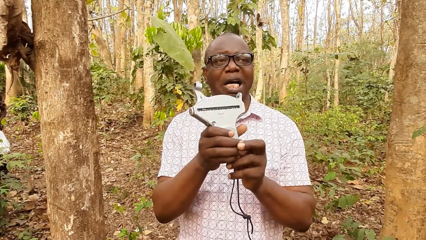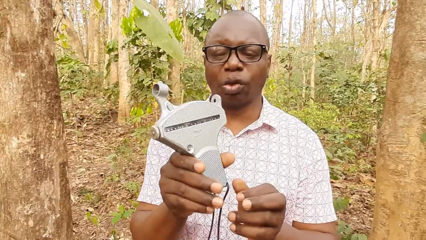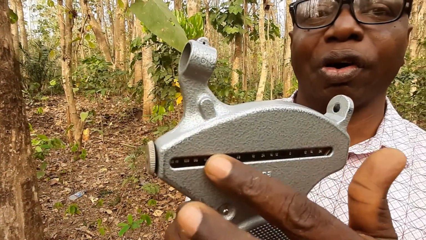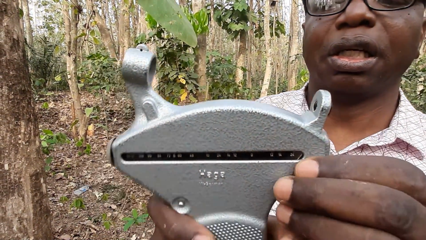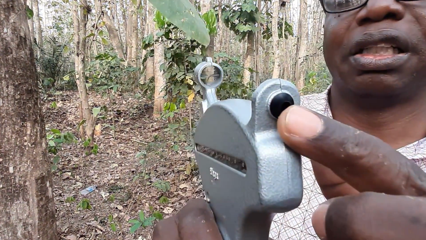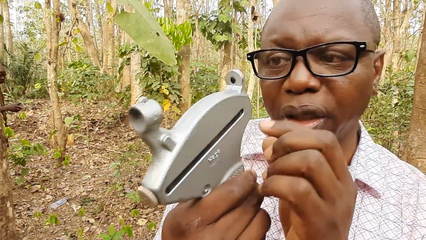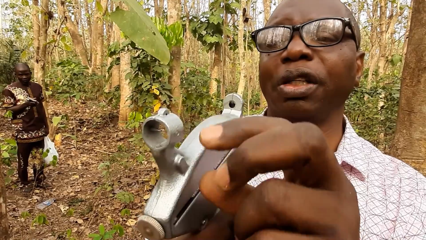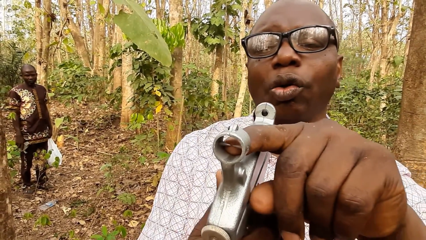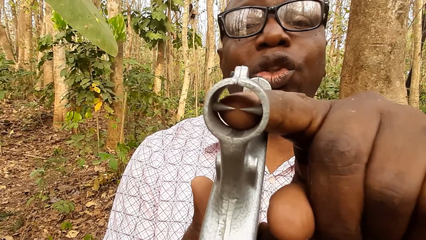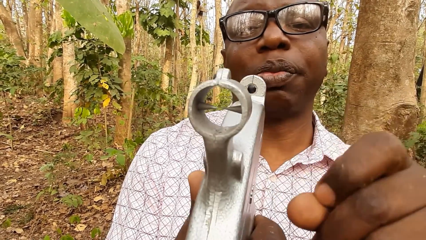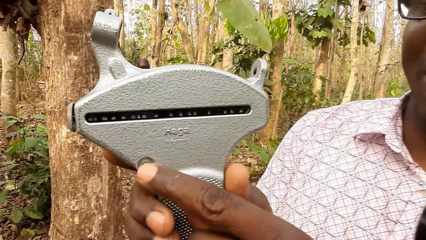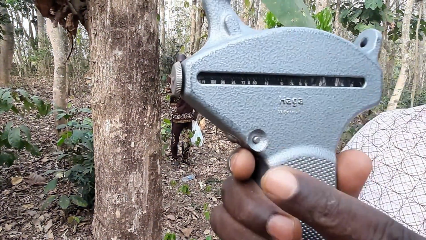Now, the Haga altimeter has a few components that I want to draw your attention to. First is this window here where you take your readings from. That's very important. Then you have the eye piece here. This is the place from where you look. And this portion here is the point you will align to whatever you are measuring. These two sharp pointers there is where you will align. And then you have this knob here, which you press.